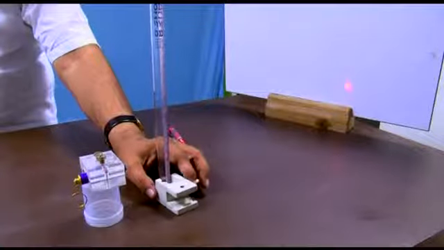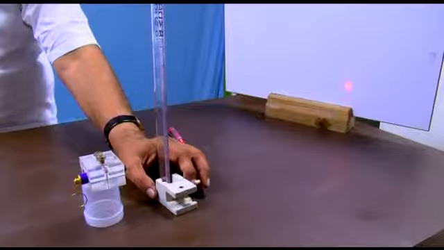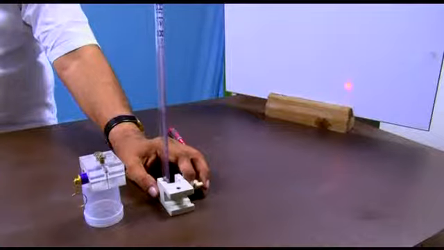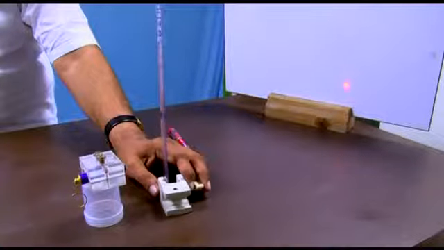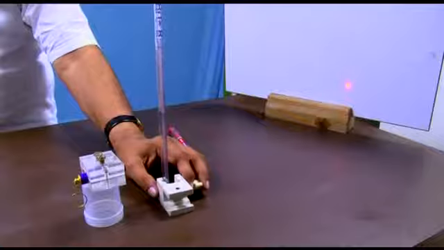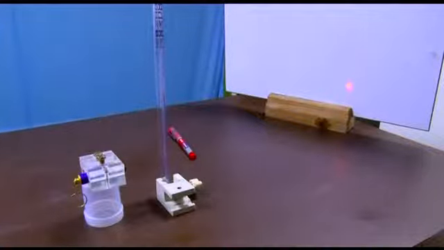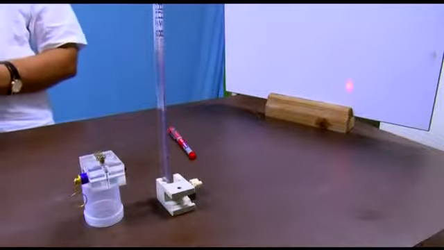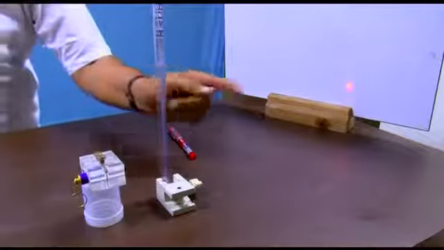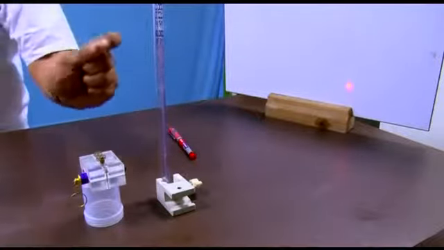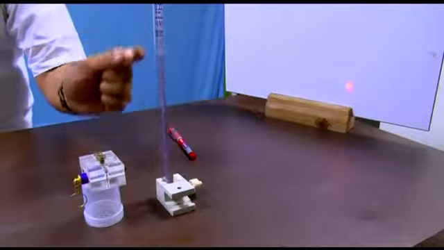No more. I am giving rotation, but it is not going any closer to the original direction, and now the deviation is increasing. So this is the minimum deviation. So the plastic scale in the drawing box is a very good prism, and if you can measure this angle of minimum deviation, you can calculate the refractive index of this plastic material.